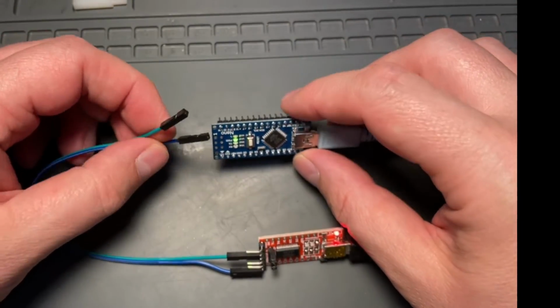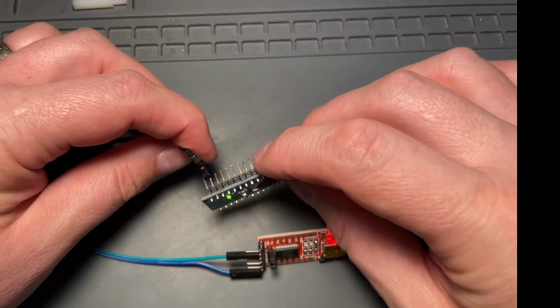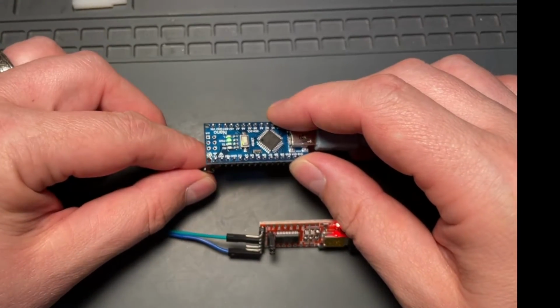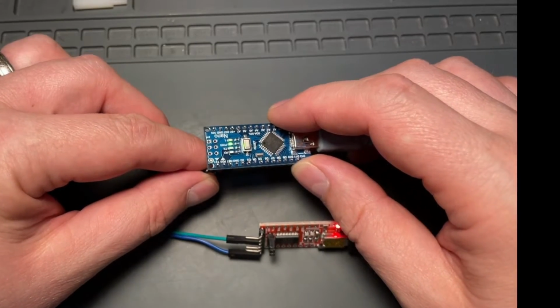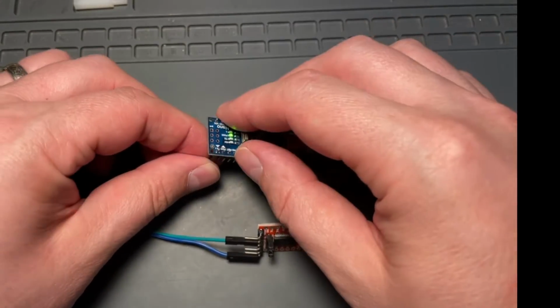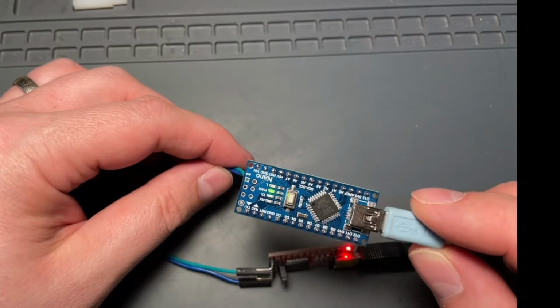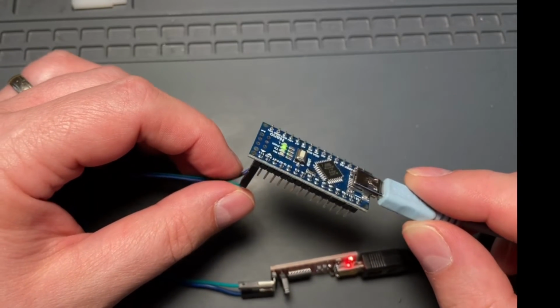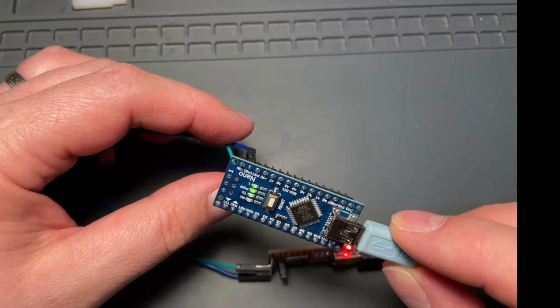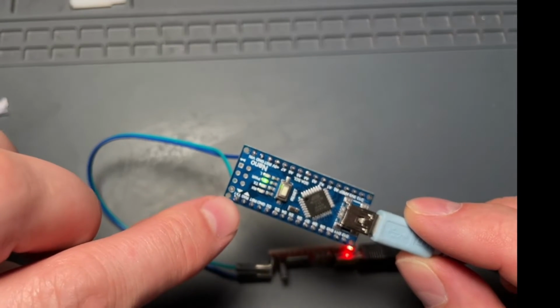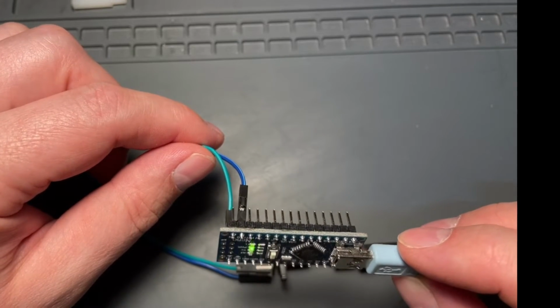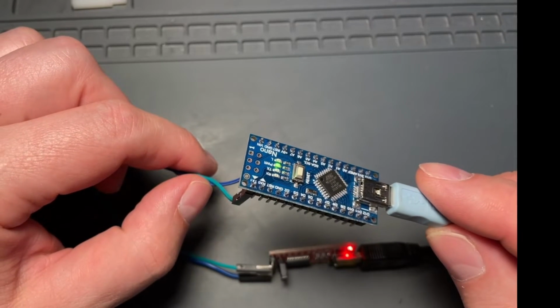So ground will tap into the second pin here, and we'll plug ourselves into the transmit pin. On this side of the Arduino, I've got the transmit pin of the serial port, that's this pin here. And on the other side, I'm just tapping myself into the ground, the GND signal.